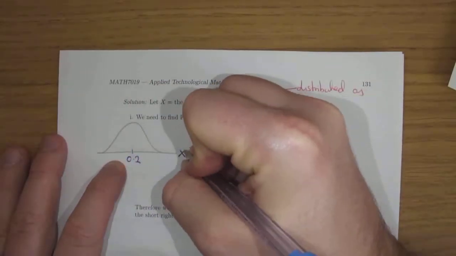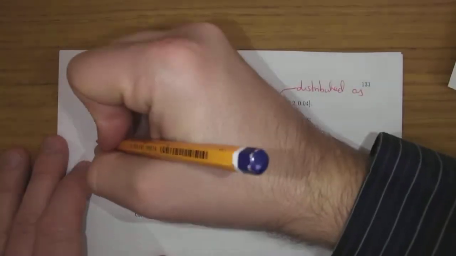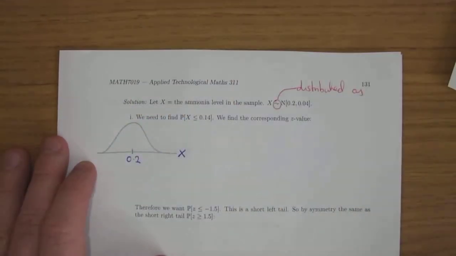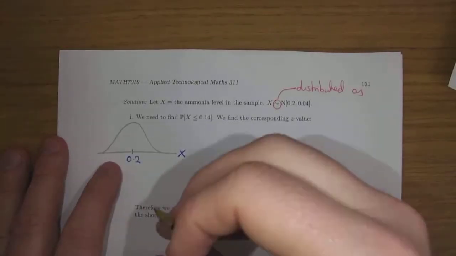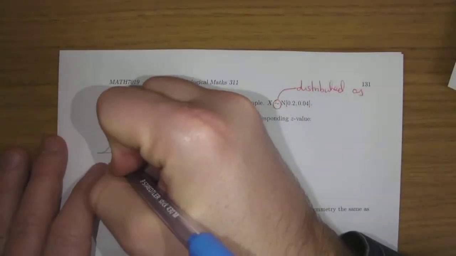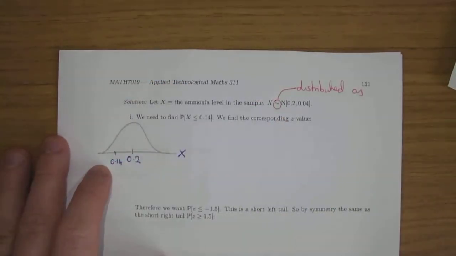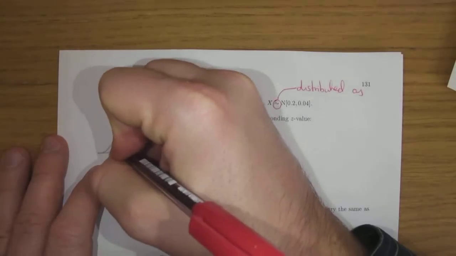So this is X, and we don't really need the y-axis, to be honest with you. We're looking for the probability that it's less than 0.014. And remember, probabilities are areas, so we're looking for the area here.